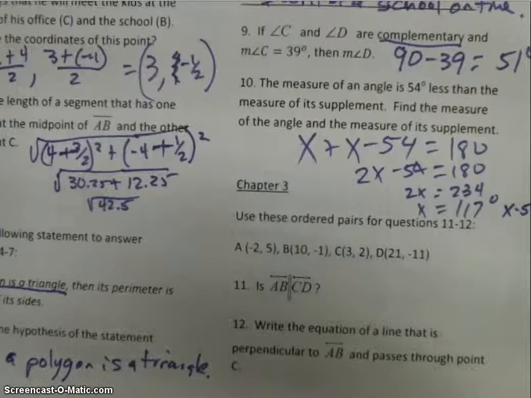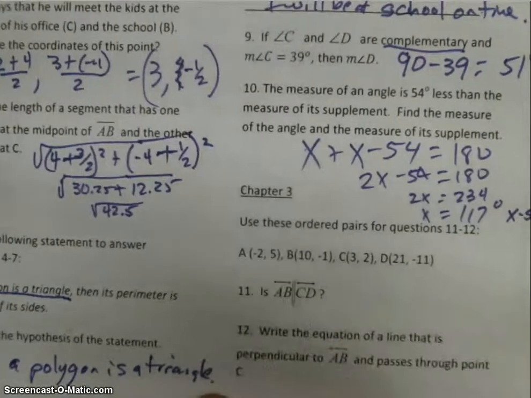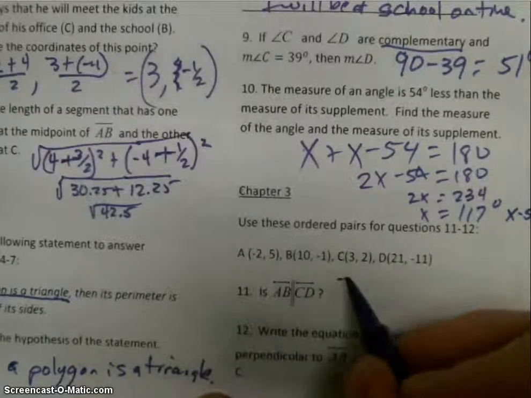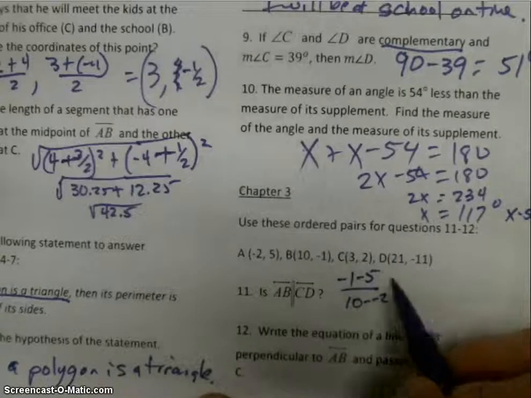For chapter 3 here, it says, use the ordered pairs to find out if AB is parallel to CD. So we're going to use the slope formula because that's how we find out if something is parallel. If they have the same slope, then they're parallel. The slope of AB would be y2 minus y1 over x2 minus x1.